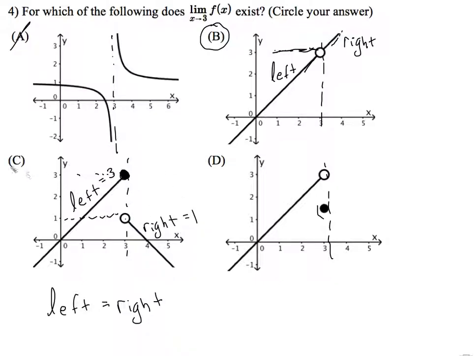Okay. So C is not valid because the left and right are not equal. A is just D and E. The left, you can even write this in here if you want. Left equals D and E, and right is D and E.